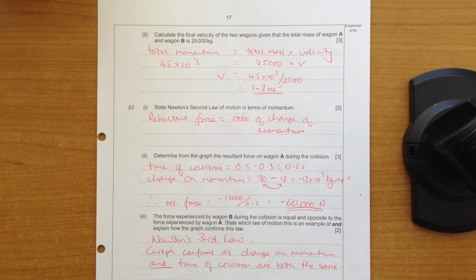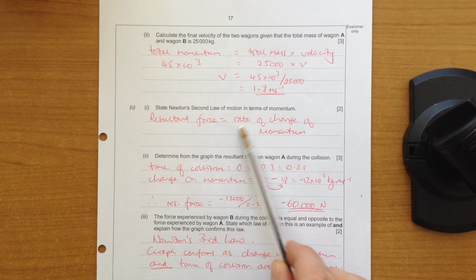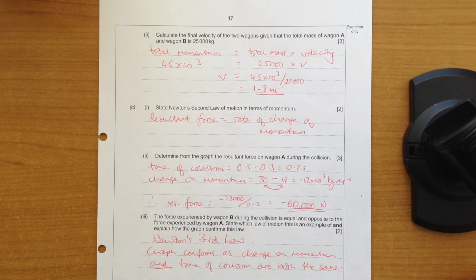State Newton's second law in terms of momentum. So most of you would think Newton's second law, F equals ma. But don't forget, a is v minus u over t. So that's mv minus mu over t. That's final momentum, take away initial momentum, divided by time. Okay, and in words we say the resultant force is the rate of change of momentum, or the difference in momentum over time.